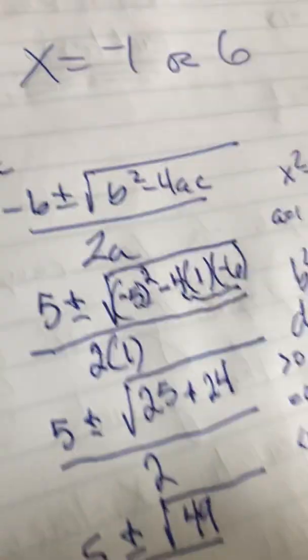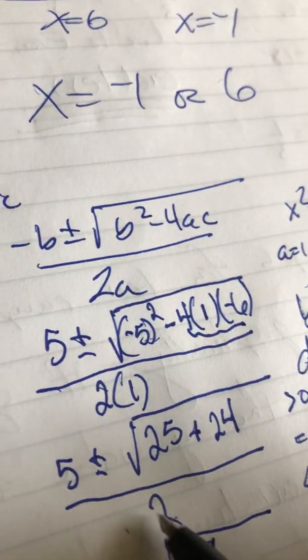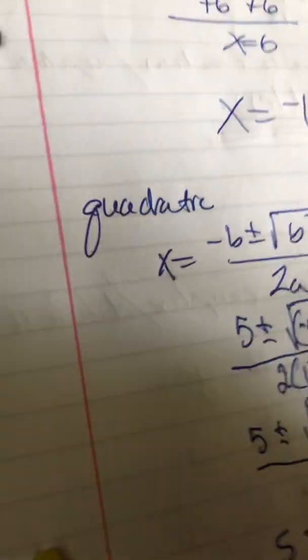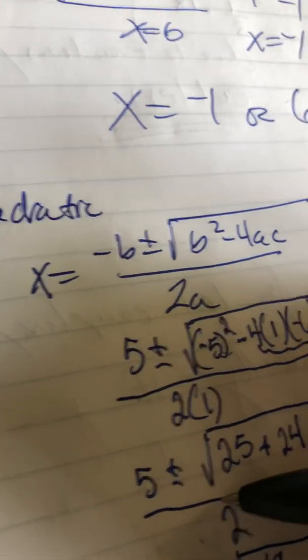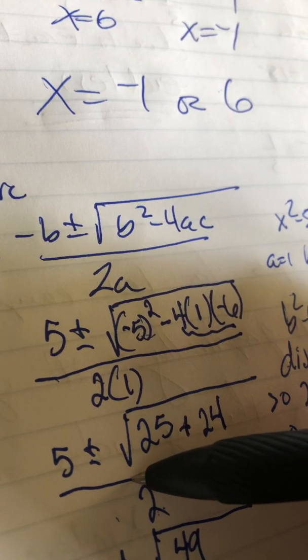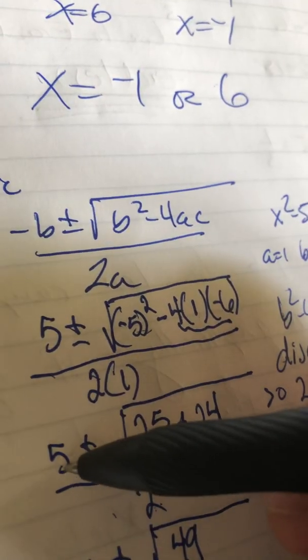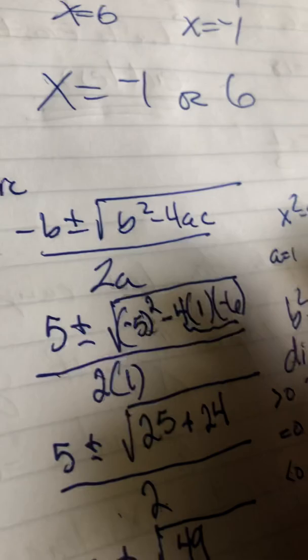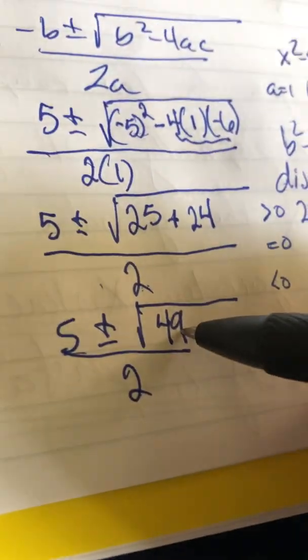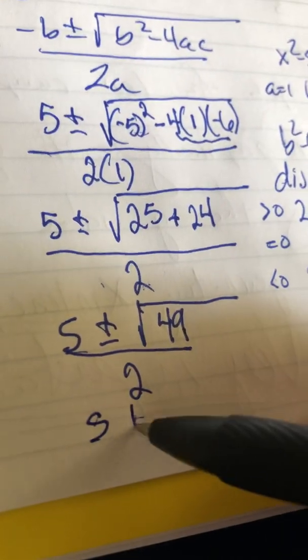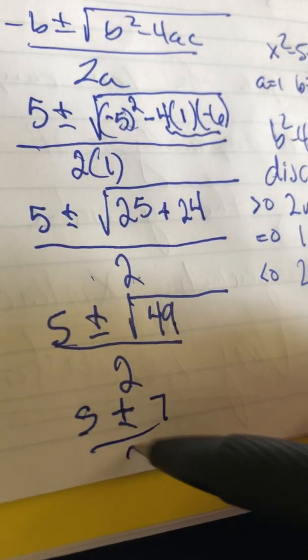Now you'll notice this is all over 2. This denominator belongs to both pieces. I have students at times that will just put the denominator bar here over the square root and they forget the 2 belongs to both. Don't do that. So the square root of 49 is 7, so I have 5 plus or minus 7 over 2.